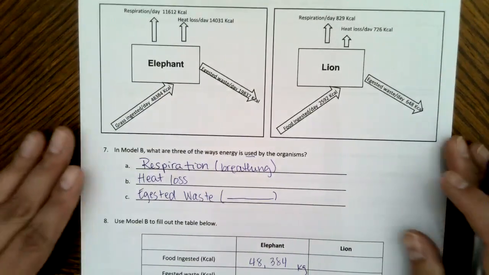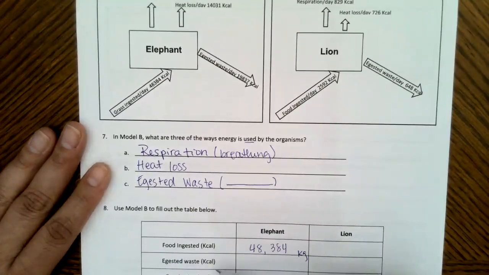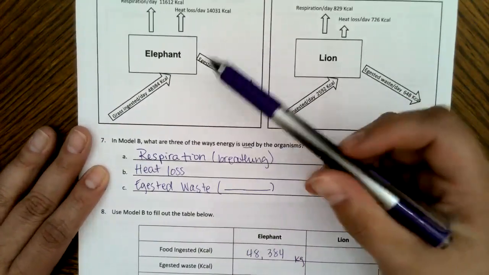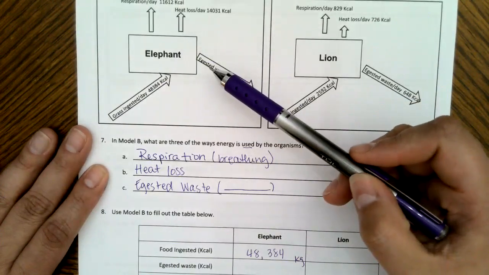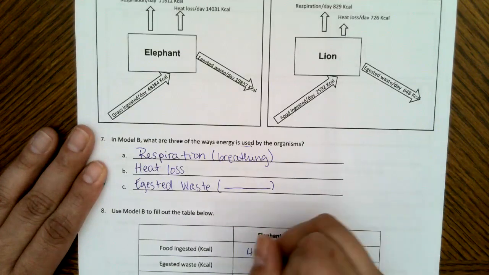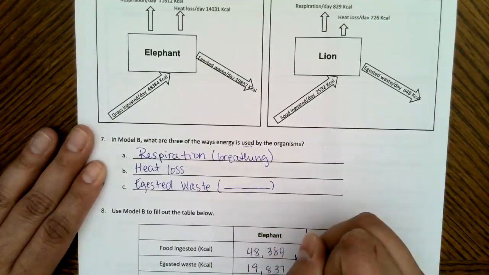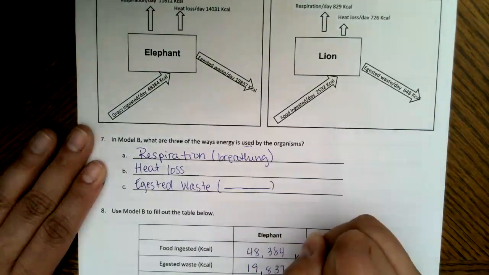Okay, the second label down here is egested waste, right? So let's take a look at these guys over here. Here we have egested waste. So this number we're going to carry down here, which is 19,837 kcal.